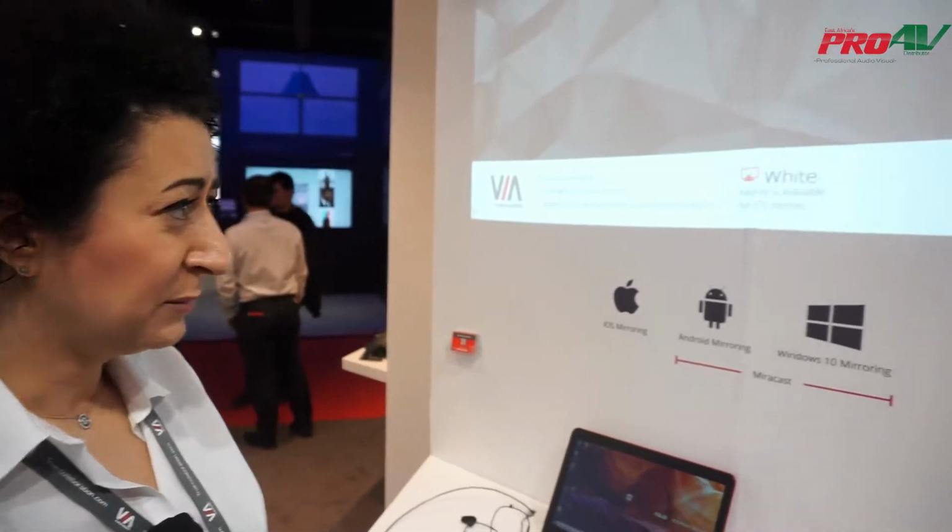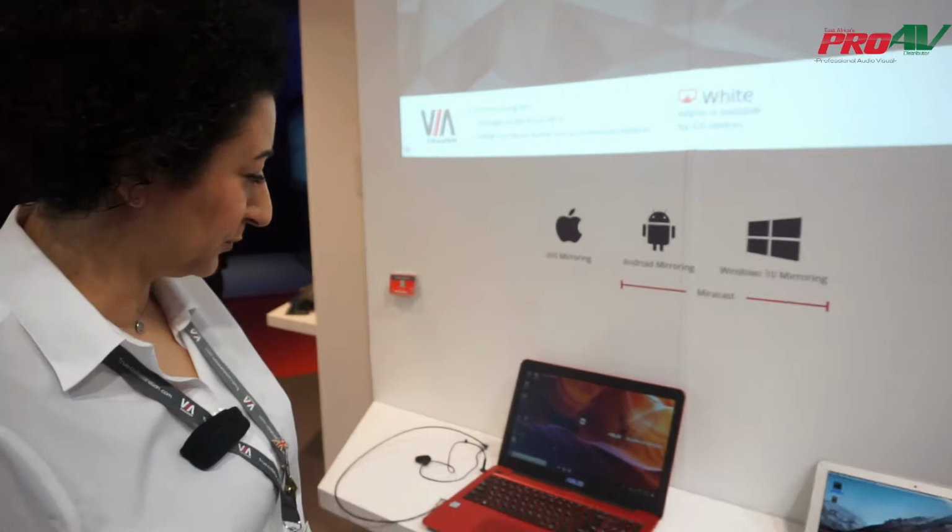I would like to show you the new features of our VIAGo. So if you're familiar with VIAGo, this is a product that we launched something like 2 years ago for wireless presentation only. And the new feature is that now it's a clientless solution, meaning that you can use the native VIACast protocol from your Windows computer.